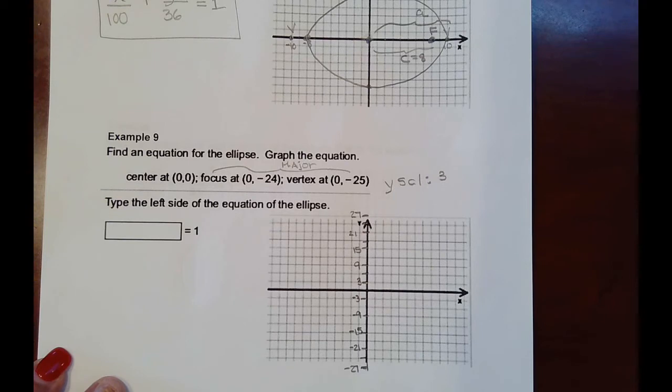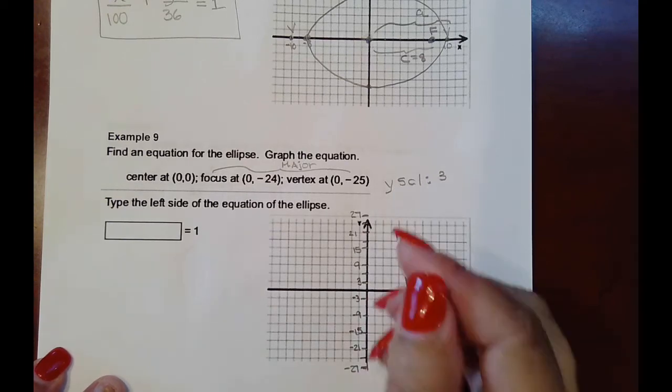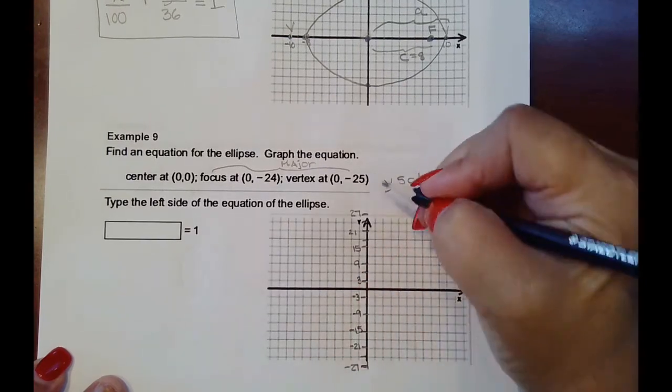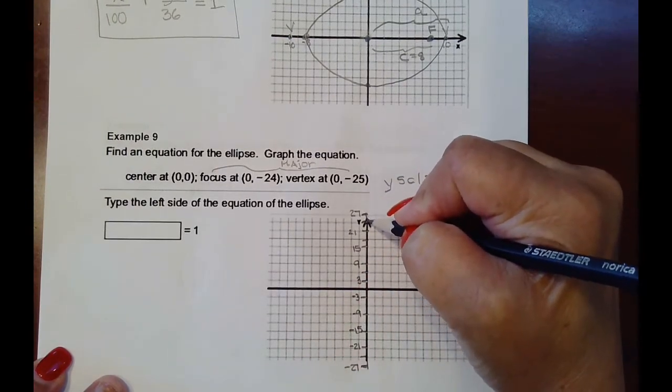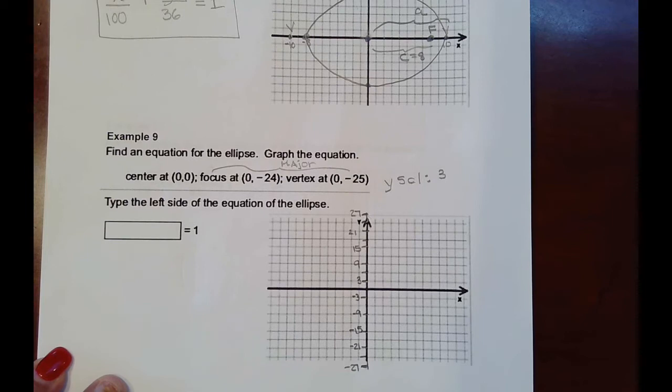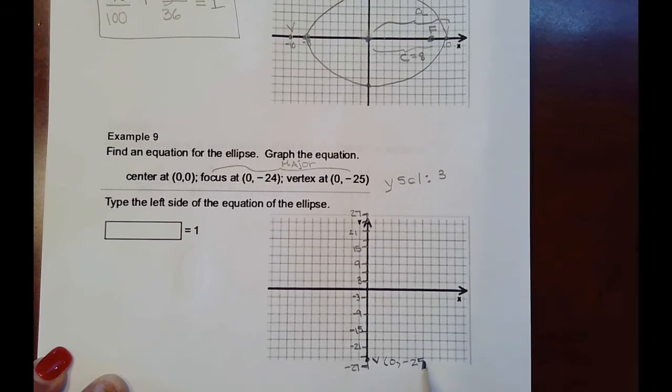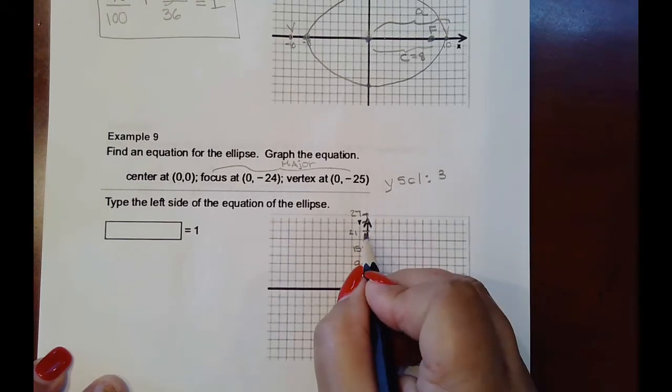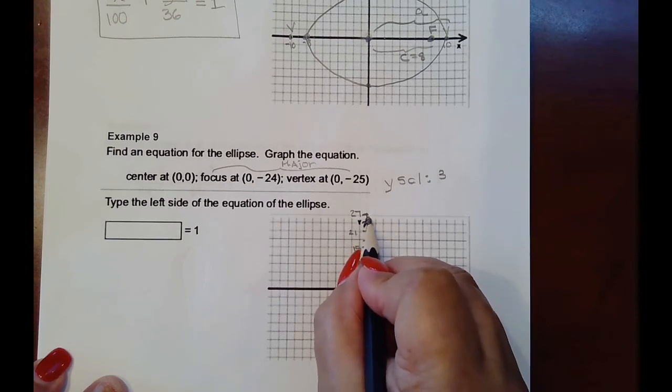Okay, so if I did want to plot the numbers that they've given me, such as the vertex, the best you can do is just approximate this based on the grid that we have here. So 0, -25 would be down here. This would be 24, so 25 would be about there. And then likewise, you would have one at 0, +25. So this would be 24, 20.